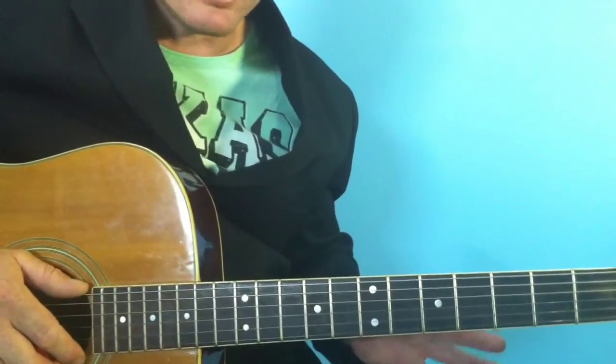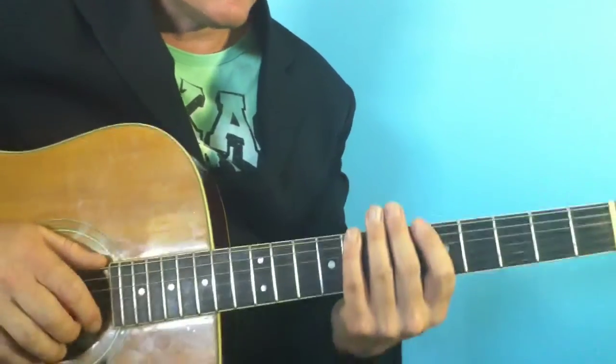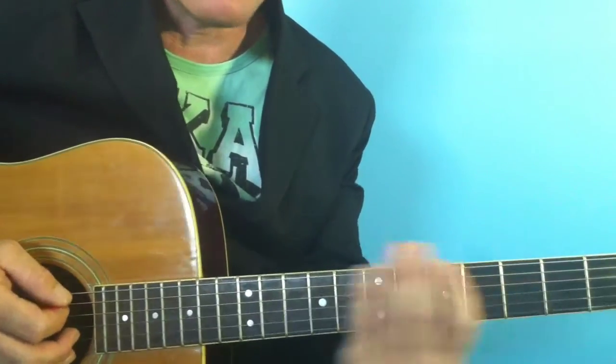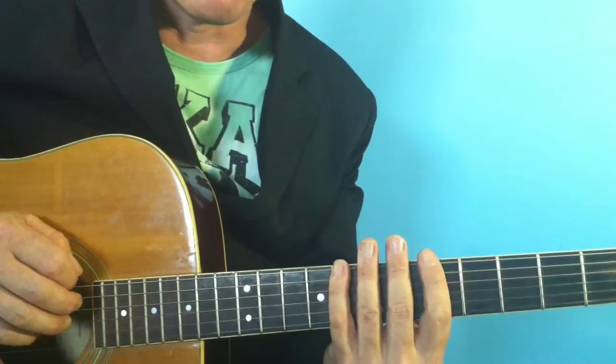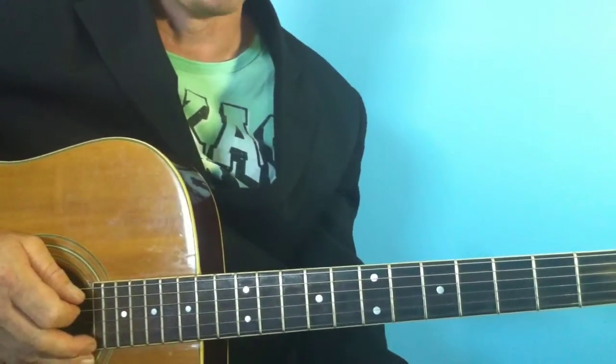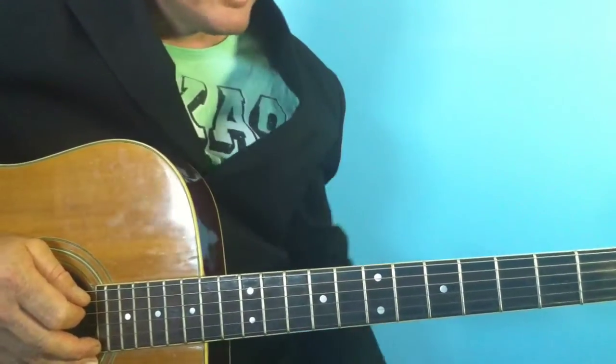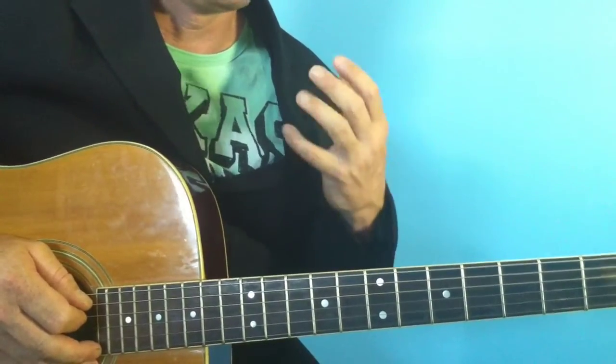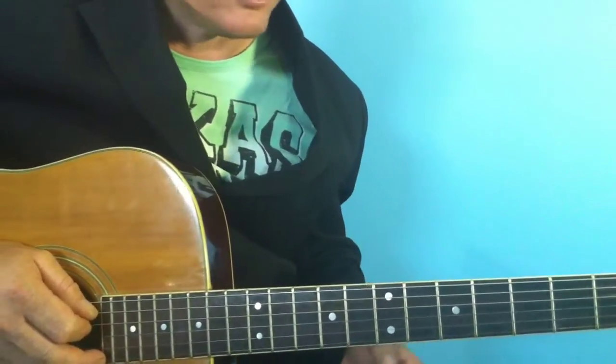So you kind of get what that sounds like now. The next thing is, while it is really convenient to jump up and down those 3 frets between the major and the minor, there is an easier and better way to integrate the two together.